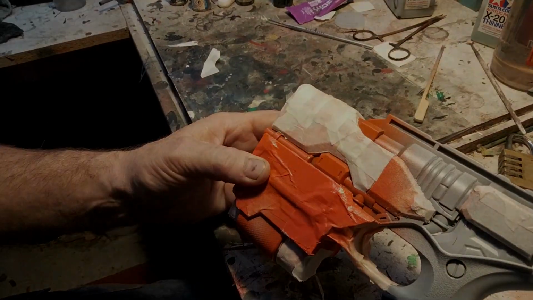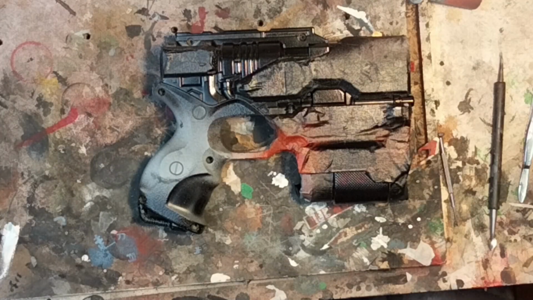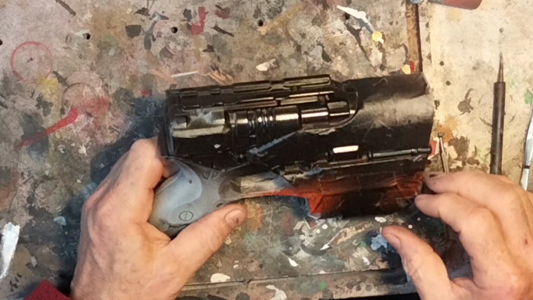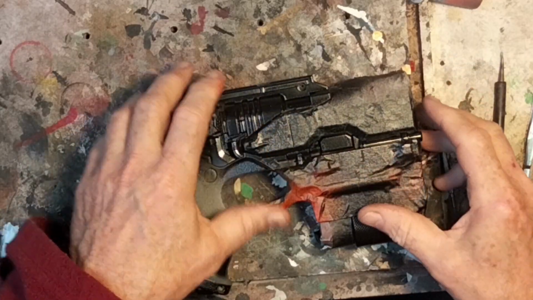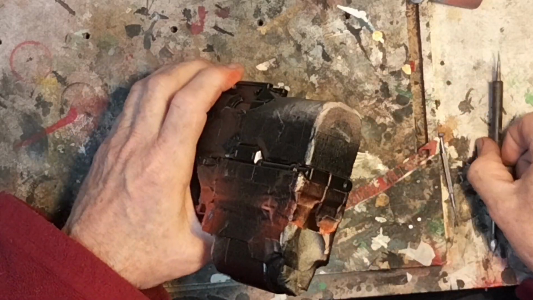Okay, back soon. While we wait for the blaster to dry, I'm going to peel off all the masking on this thing. Now, let's see the easiest way to do this. Probably.